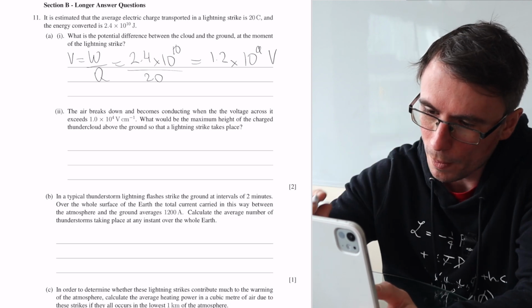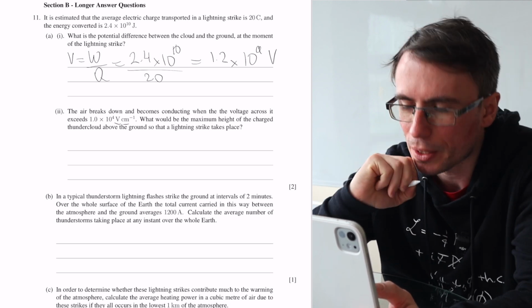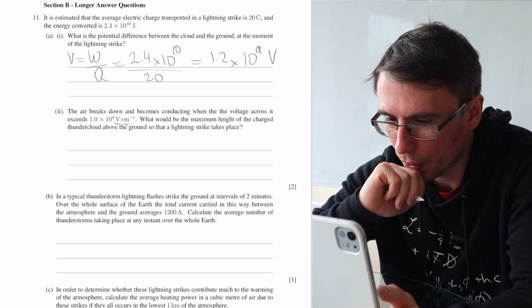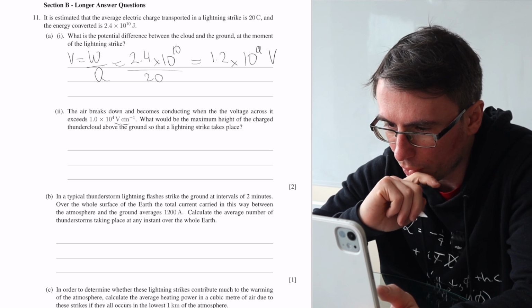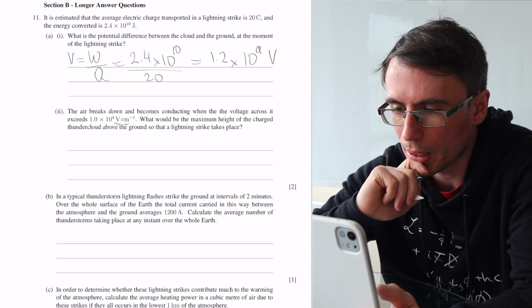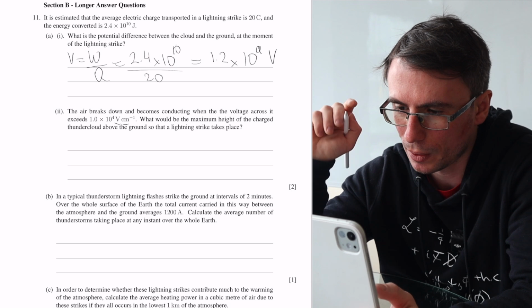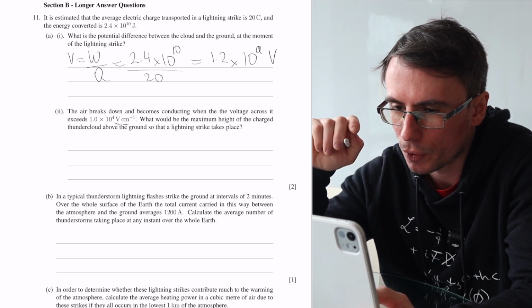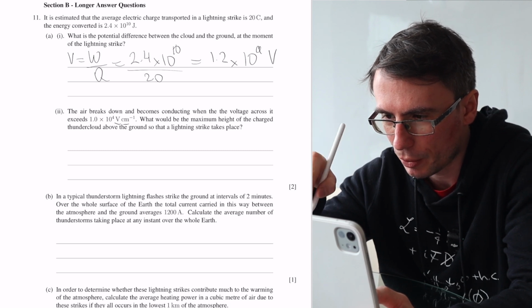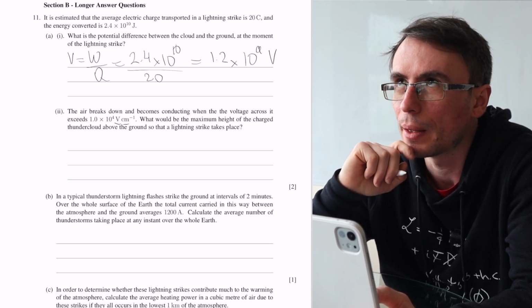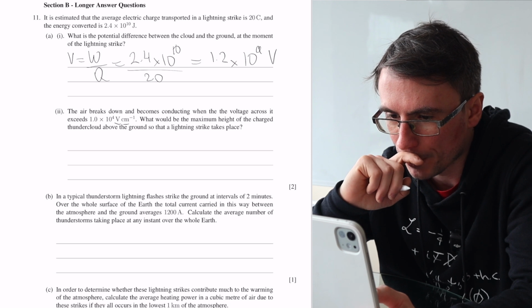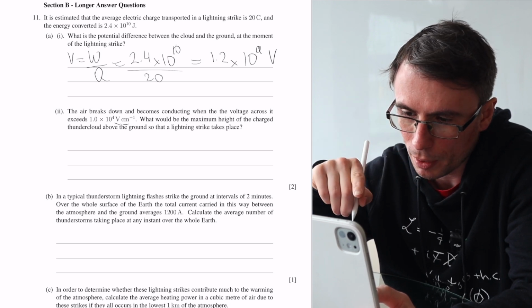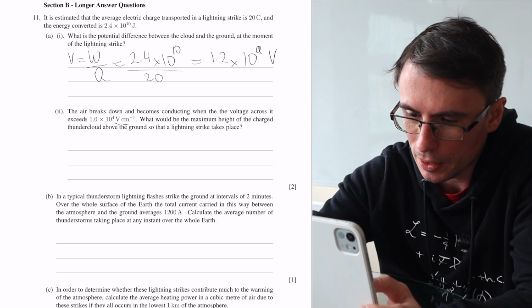Next one, the air breaks down and becomes conductive when the voltage across it exceeds 10 to the power of 4 volts per centimeter. What will be the maximum height of the charged thundercloud above the ground so that a lightning strike can take place? Okay, so we've got 1.2 times 10 to the power of 9 volts. And then we know that we also need 1 times 10 to the power of 4 volts per centimeter.